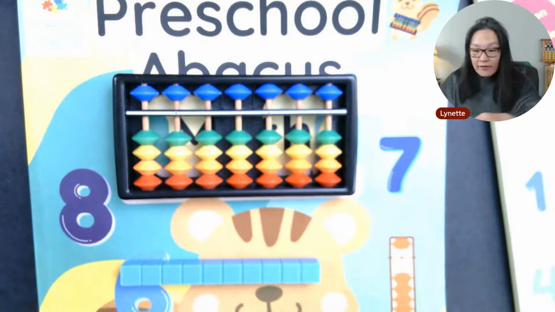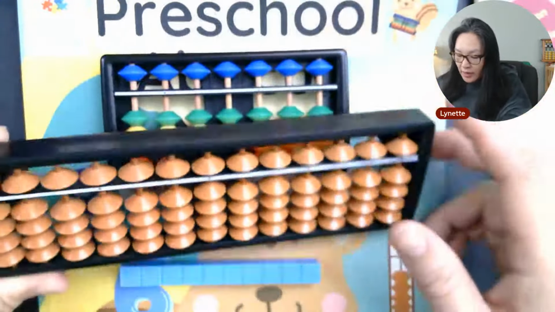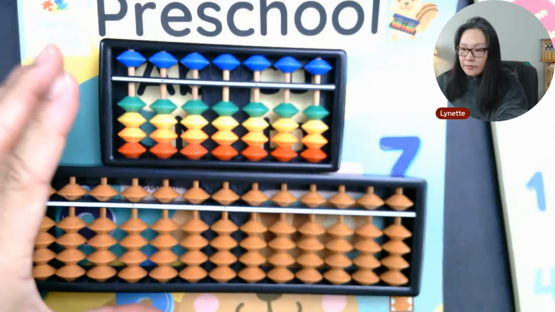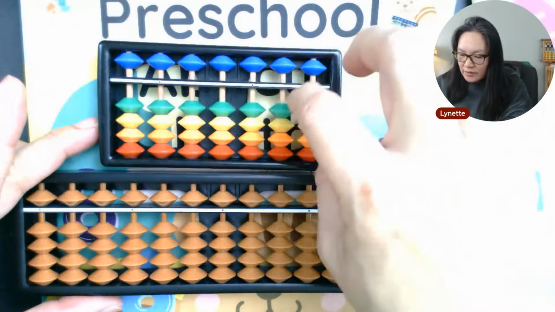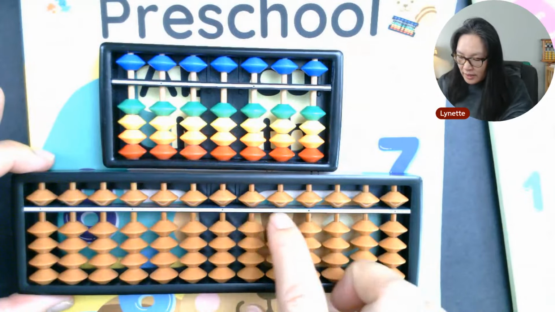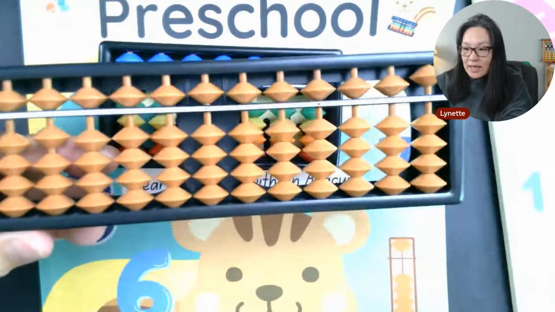Well, we have another student abacus. This is a little bit bigger. The one I like to use is this one for the kids because the kids like it colorful. And so 1, 2, 3, 4. This one has 7, but this one has 13. 1, 2, 3, 4, 5, 6, 7, 8, 9, 10, 11, 12, 13. It's kind of nice.